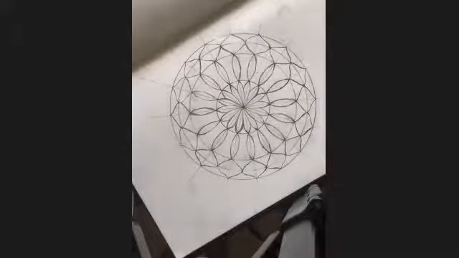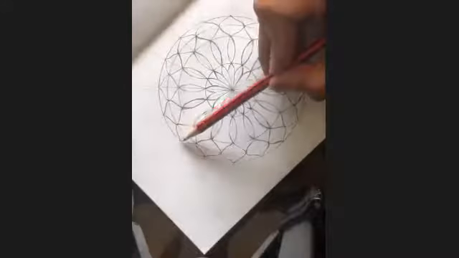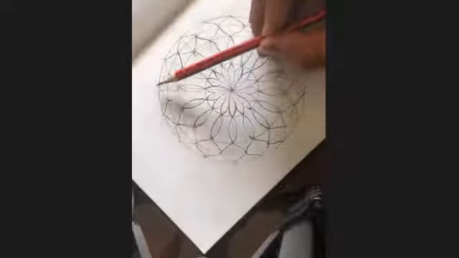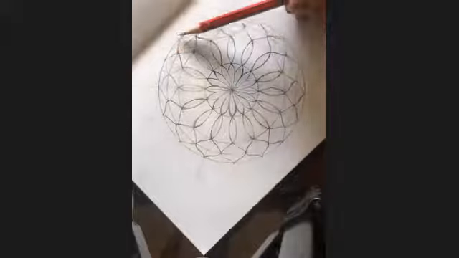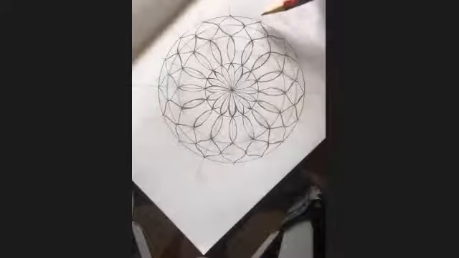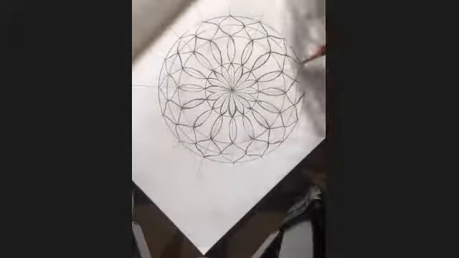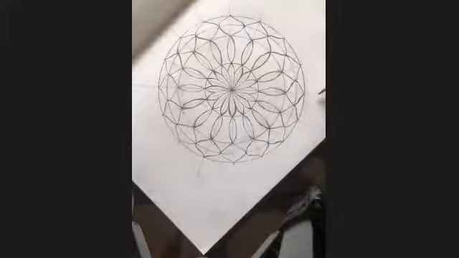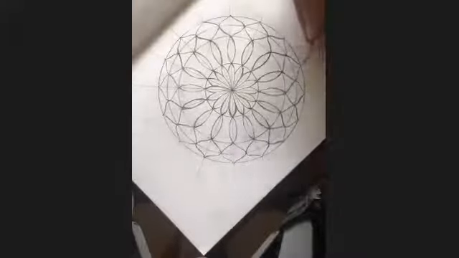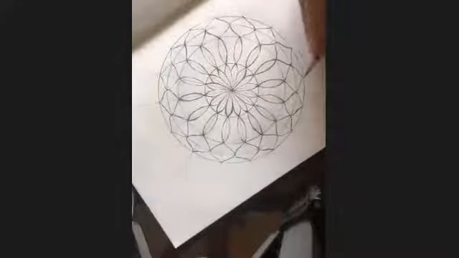Beautiful. So what we're going to do next is, where we're finishing the petal at the end here, we're just doing a small petal outside of the circle. I'll show you one.